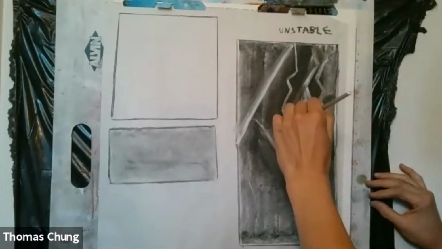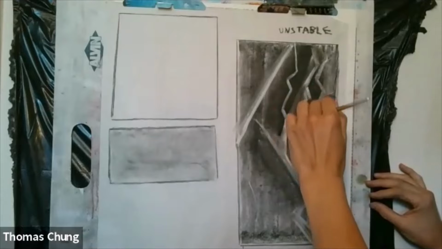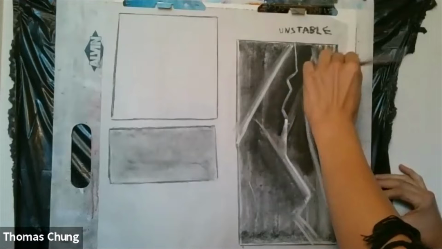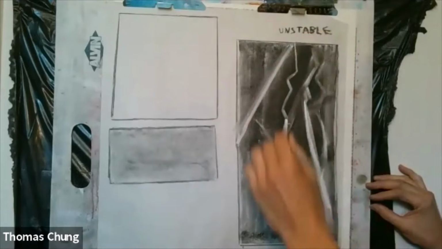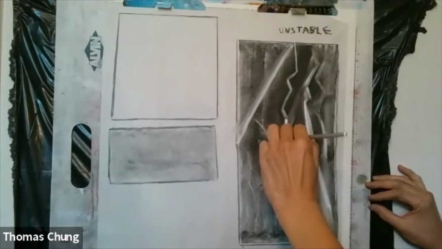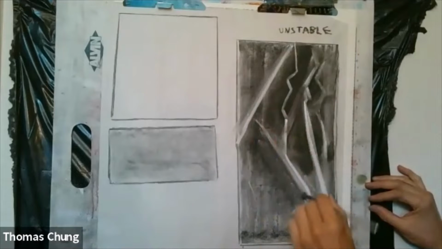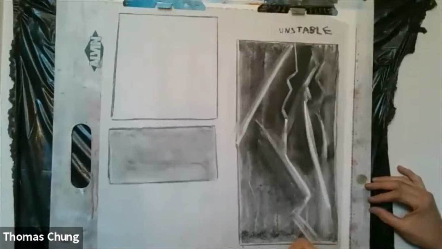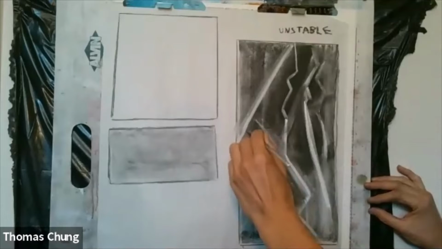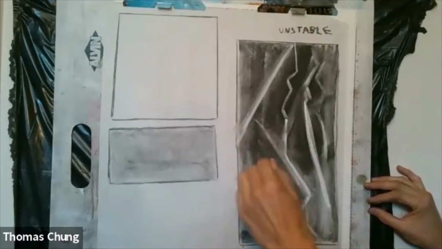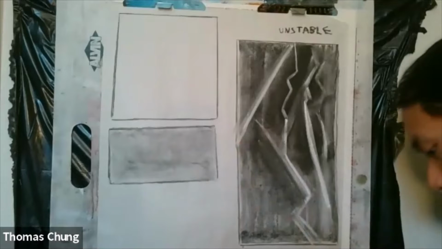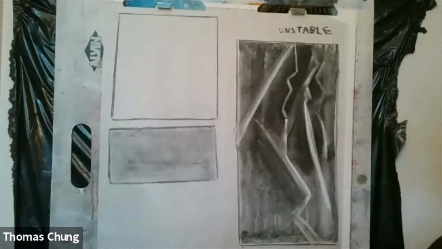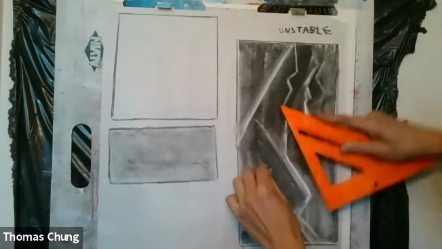I'm going to take my paintbrush to do a little blending. And then the last thing I'll do for this demo is I'm going to leave some marks because I want you guys experimenting with mark making on these. So to give a sense of instability, I'm actually going to use my eraser and my ruler to leave some marks.